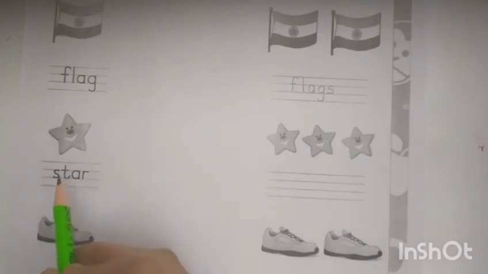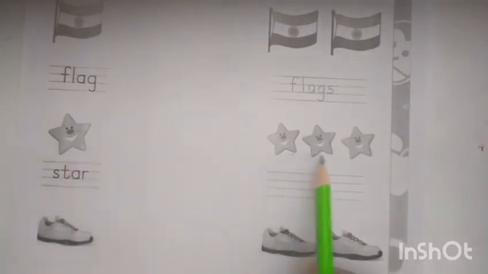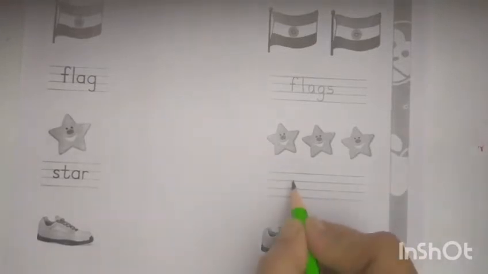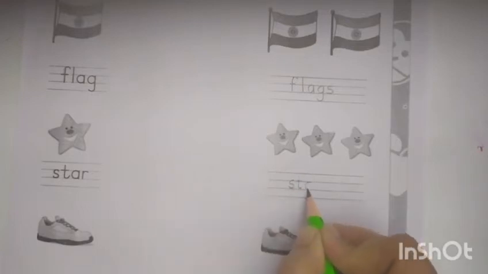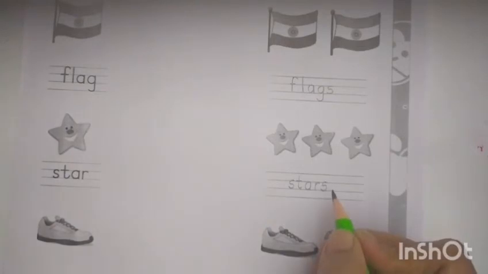Now the second picture, S-T-A-R, star. This is one star and these are many stars. So we will write S-T-A-R-S, stars. Let's write. Stars.